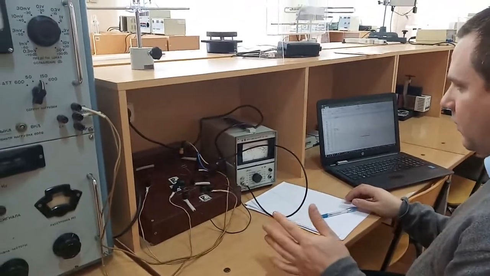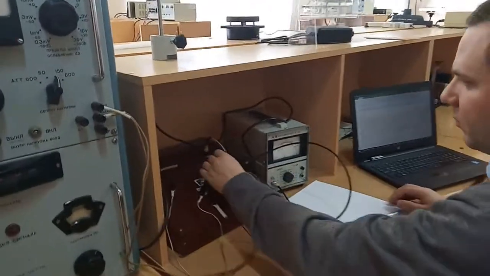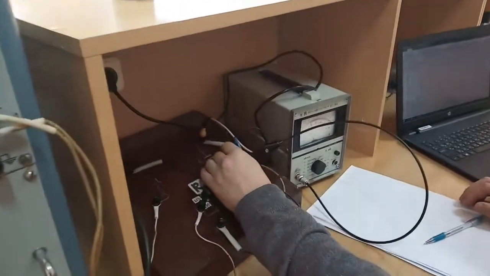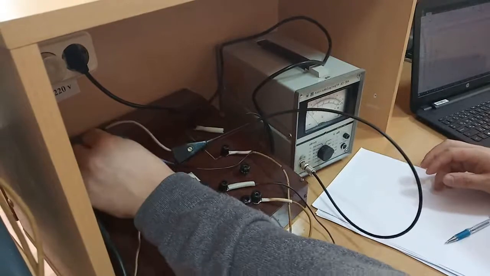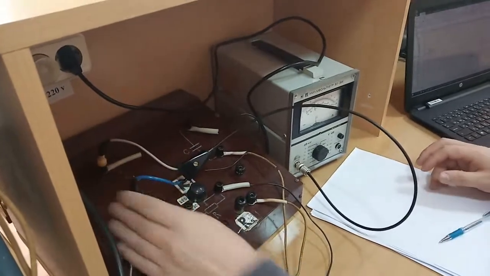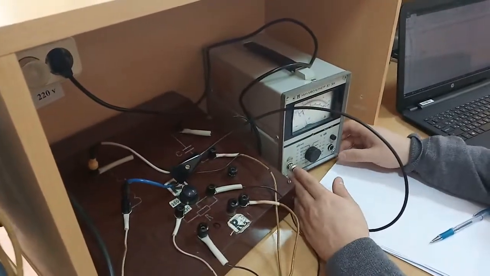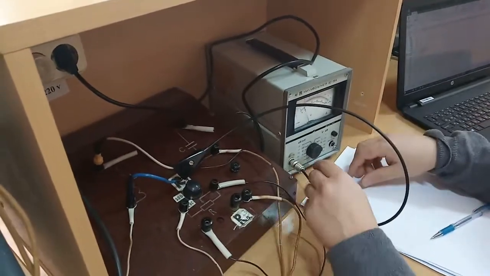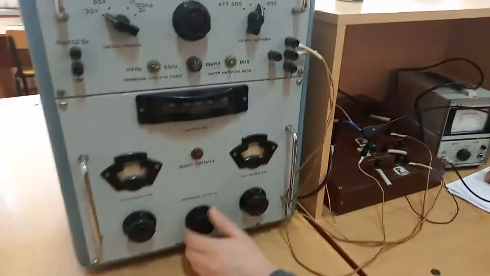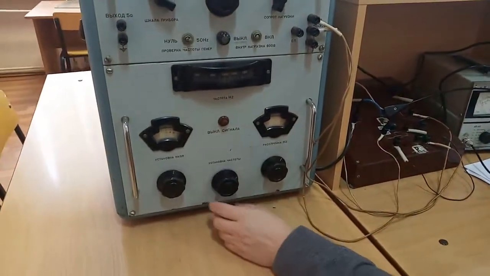Well, now we need to record the values of voltage on inductance. For this reason we change the wires to the inductance, and we use the same limit which we have used for capacitor, and let us start with 1000.